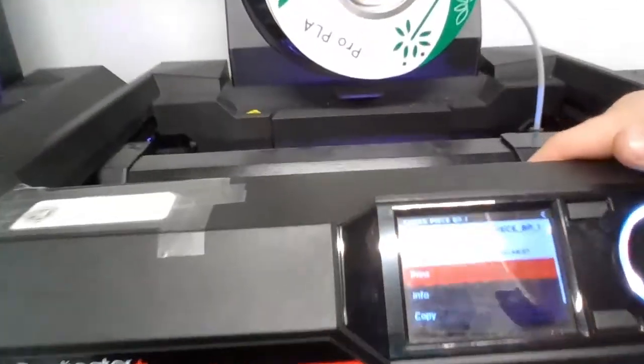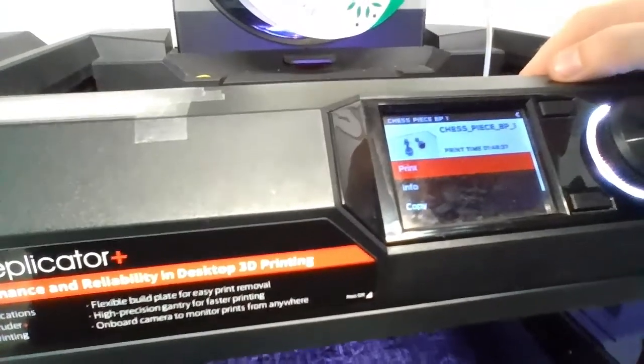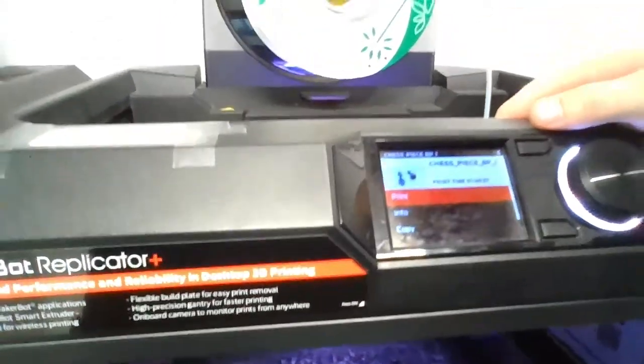Before I actually hit print, it's telling me a couple things. It's saying that the print time is 1 hour and 48 minutes, and we can look at some info or copy it and make different things with it. Before we actually hit print, what I want to do real quick is take a glue stick. We're going to glue the build plate so that the part doesn't slip or move off that plate.